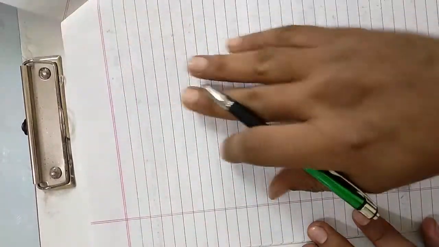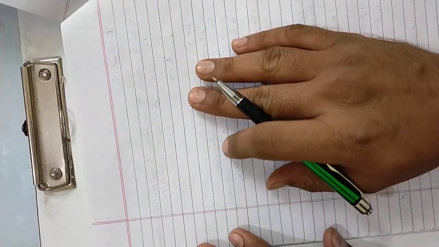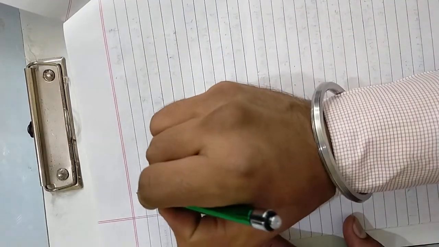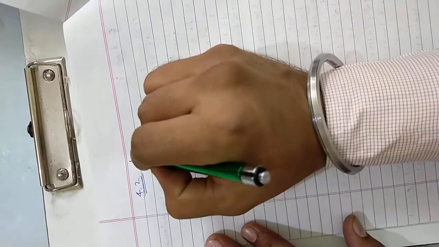And now we go to the next section, which is the limit theorems.